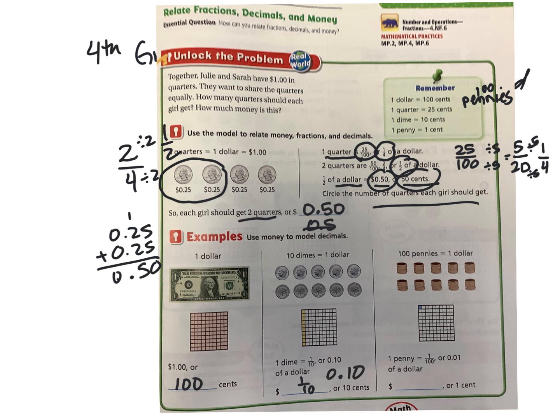0.10 and 10 cents. And it takes 100 pennies to make a dollar. So if I break up this dollar into 100 parts and I use just one of those, that is 1/100th, or 0.01. Remember that one has to end in the hundredths place. That 0 is important because it pushes that 1 over to the hundredth place. So it's 0.01 or 1 cent. That's the relationship. Money's in decimal.